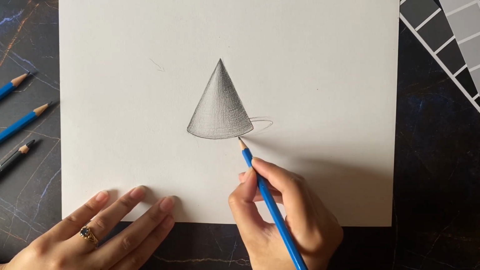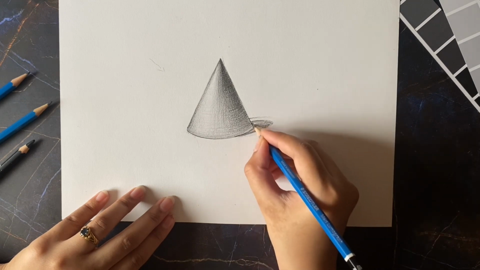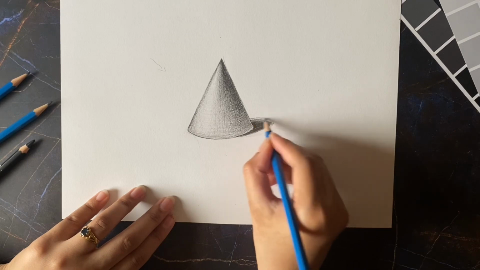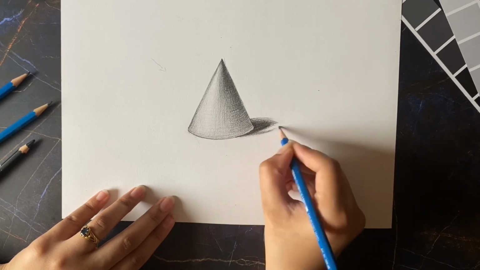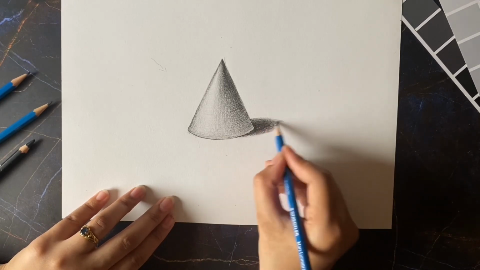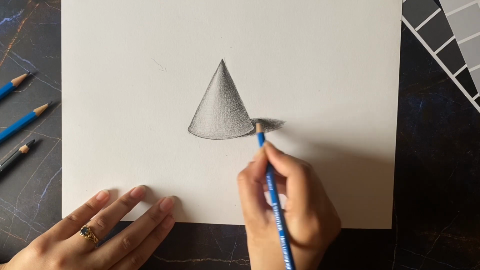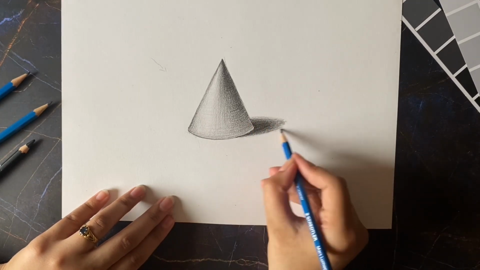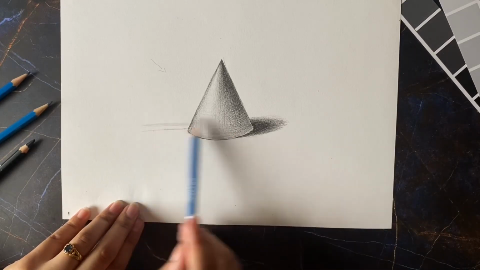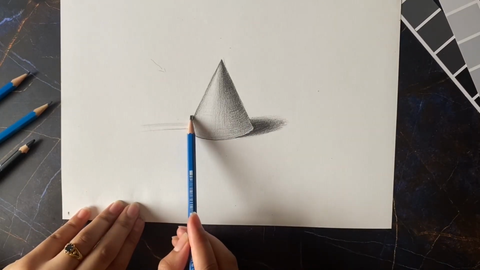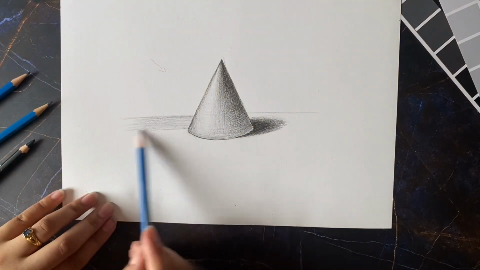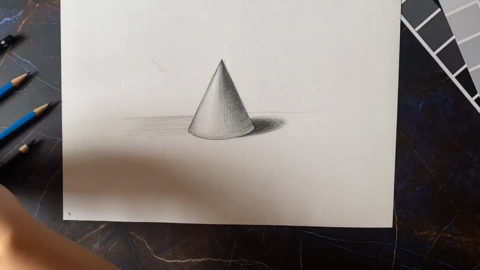Since this is the cast shadow, it will be very dark. Just to differentiate the object from the surroundings, I am shading these areas too.